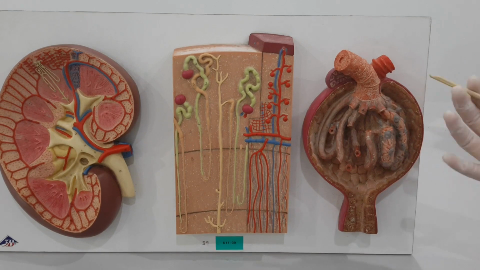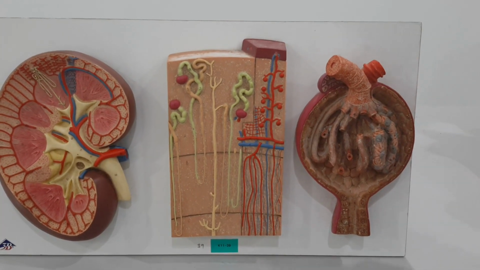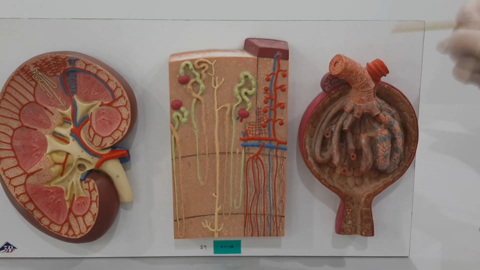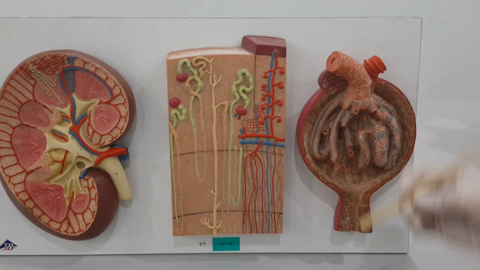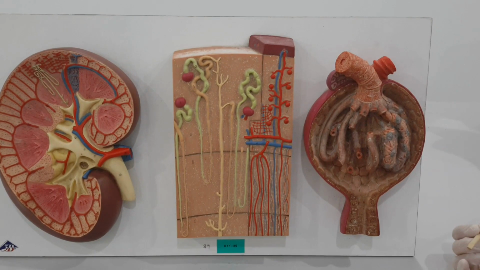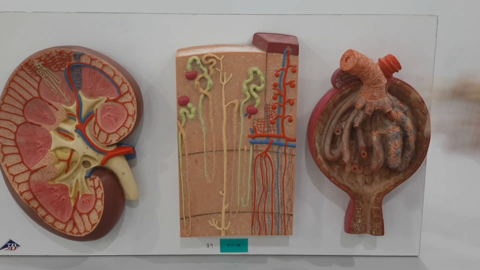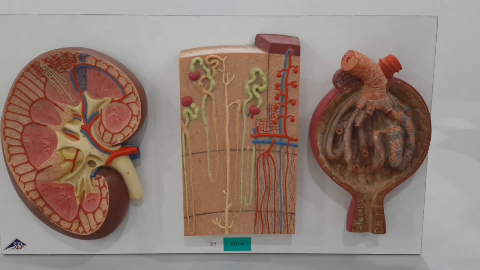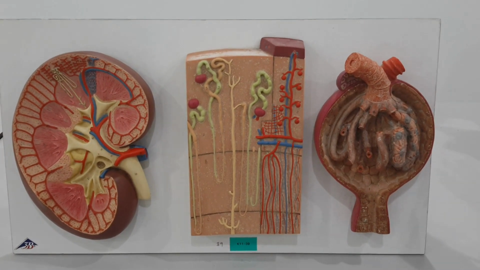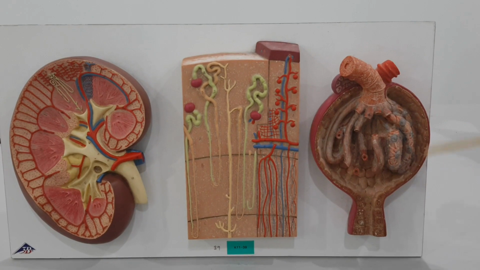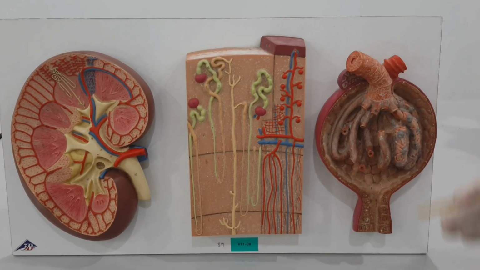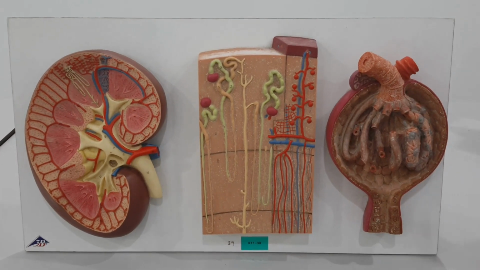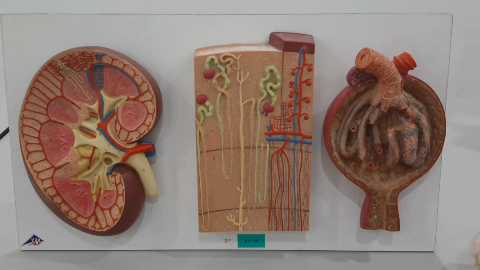Okay, what is the function of these negative charges? For example, plasma albumin. Albumin has the right size to be filtered through the glomerulus. However, albumin is not filtered in the glomerulus. Why? Because albumin carries negative charges, and you know that all three layers of the glomerular filtration barrier have negative charges. So they repel the albumin. So albumin does not get filtered.